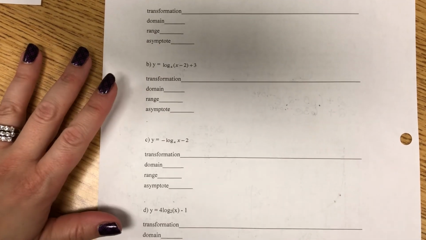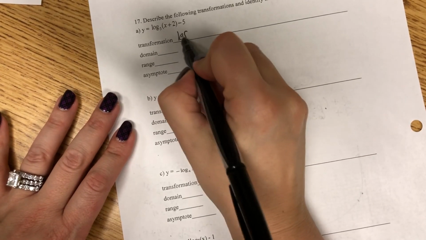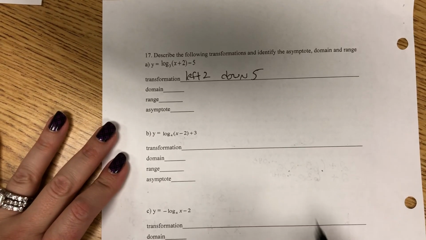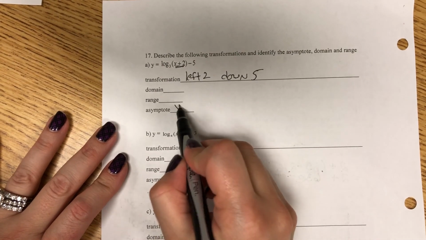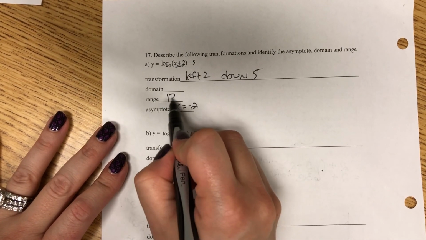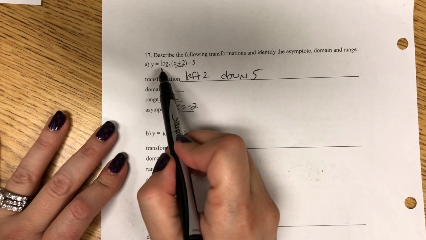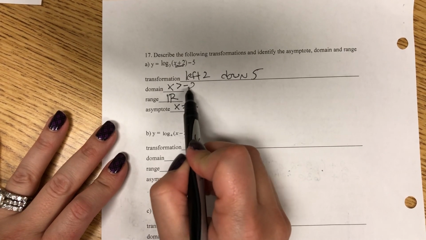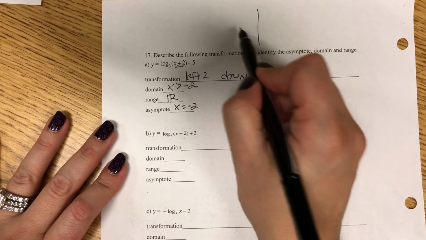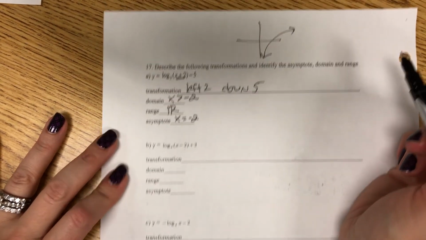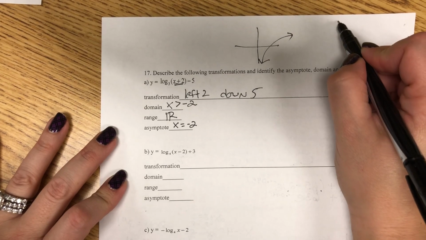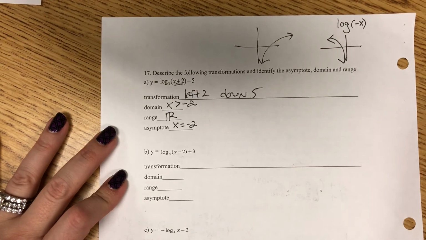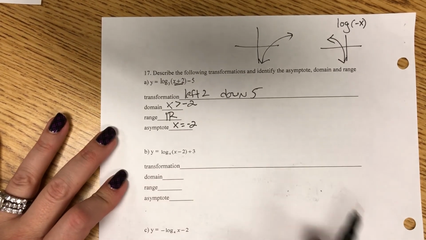And the back. Transformations, asymptote, domain, and range. Left 2 and down 5. Oh, almost can't see that, sorry. When the argument is 0 is my asymptote. Range of a log is all reals, and there's been no reflection over the y-axis transformation, so my domain is x is greater than -2. If you think of the parent function, it's to the right of the asymptote. If we reflect it over the y-axis, it goes to the left of the asymptote. But we don't have that reflection, so it's greater than -2.